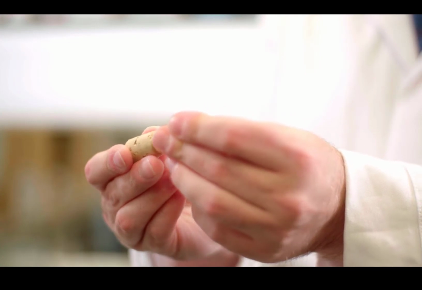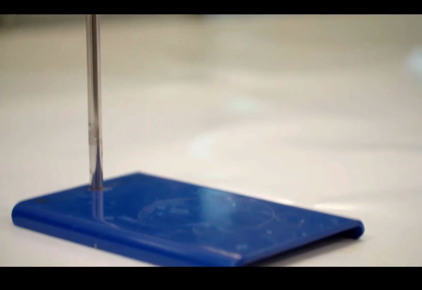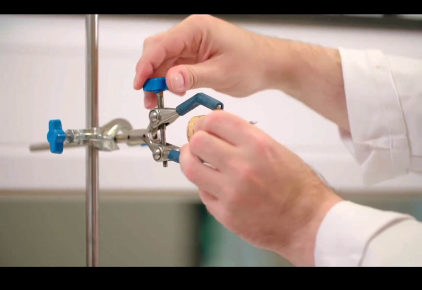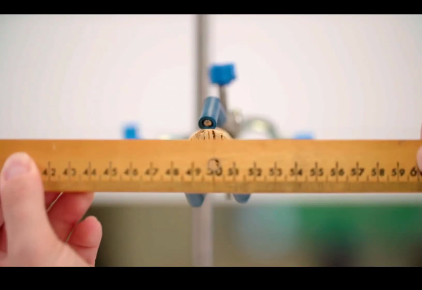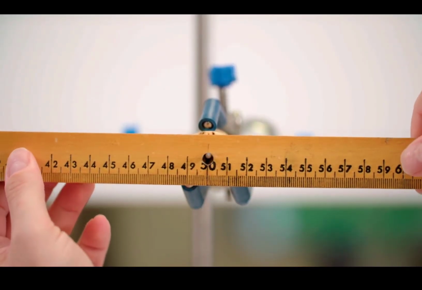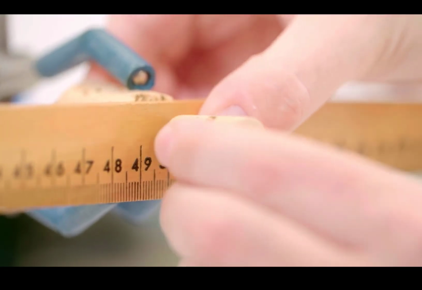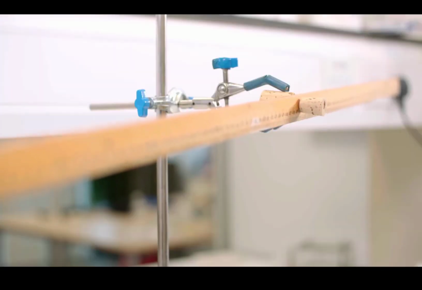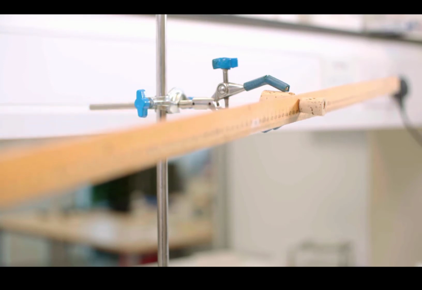First, the nail is carefully pushed through both corks to make tight-fitting holes. The first cork and nail is then clamped in the stand. Then, the meter rule is balanced on the pivot and secured in place with the second cork. It is very likely that the ruler will not be perfectly balanced. It is acceptable that the ruler will almost balance.